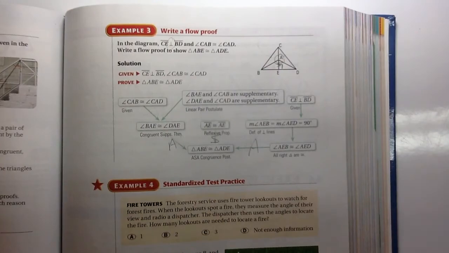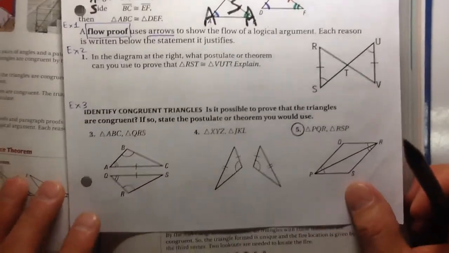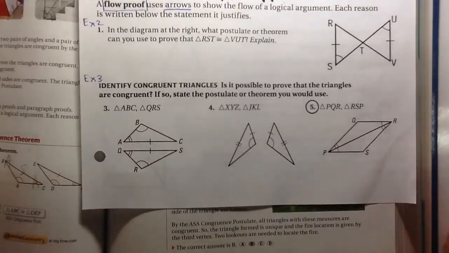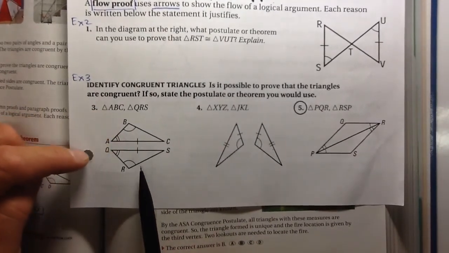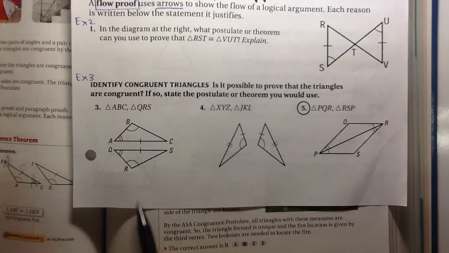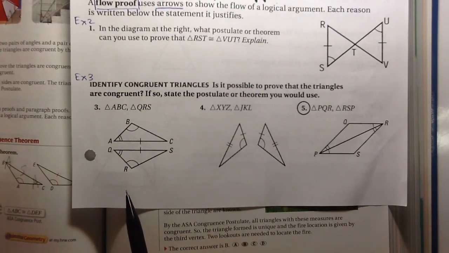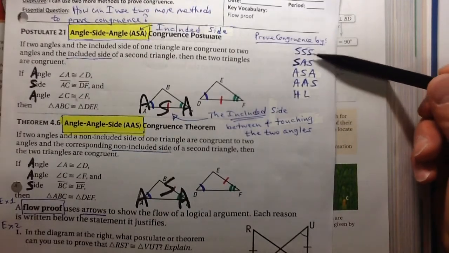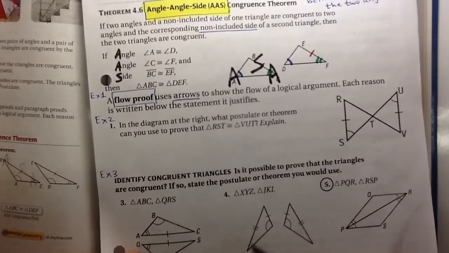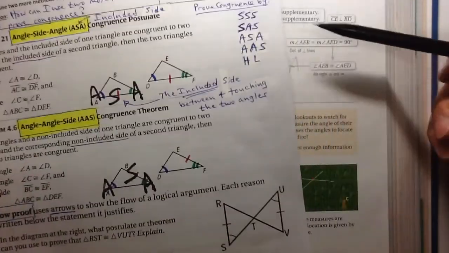But in this particular case, you do not have to do a flow proof. All that you have to do is determine whether or not these two triangles are congruent, and then tell me down here what theorem you use to prove that they are congruent, if you can prove that they are congruent. And also mark up these diagrams just like I've done here. So you're going to use one of these five.